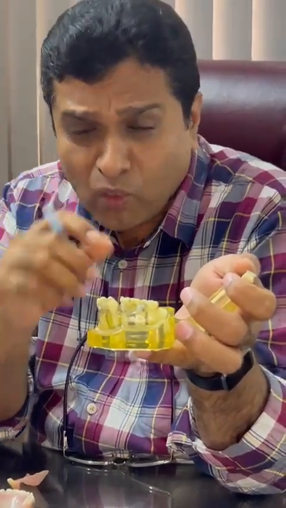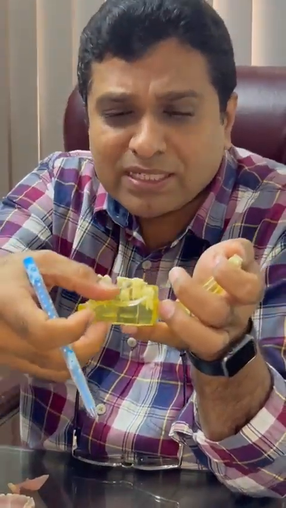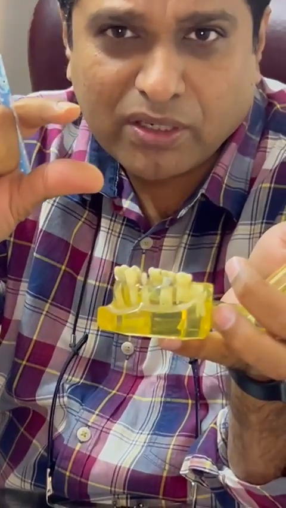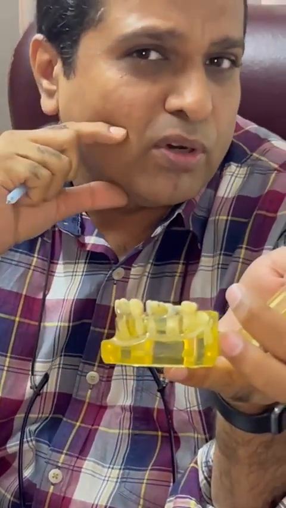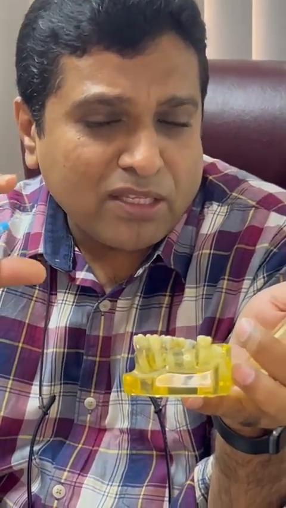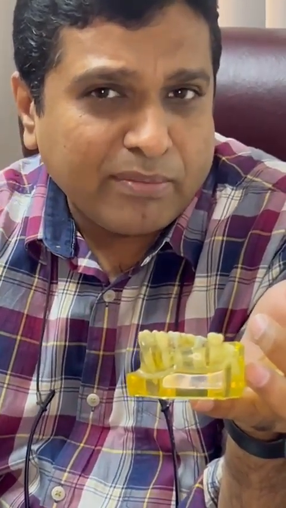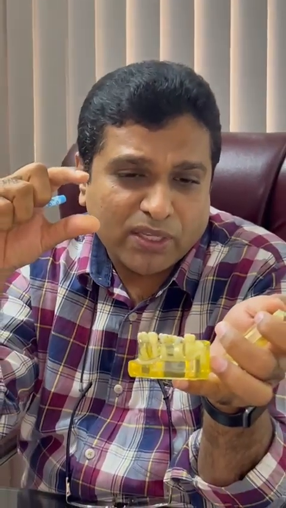Now, what happens? Your bone starts getting reduced. This is what most people do not know. The bone, say for example 2 centimeters, once you wear a bridge, every year 1 to 2 millimeters of your bone starts reducing because of the bridge. Now that is where the implant comes into the picture.